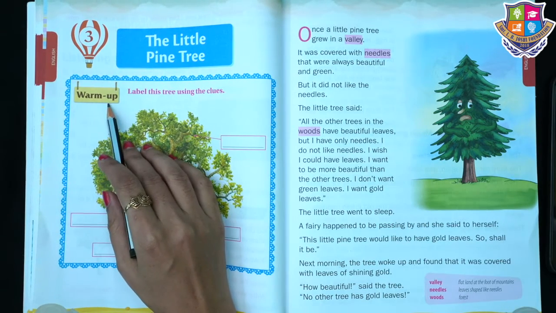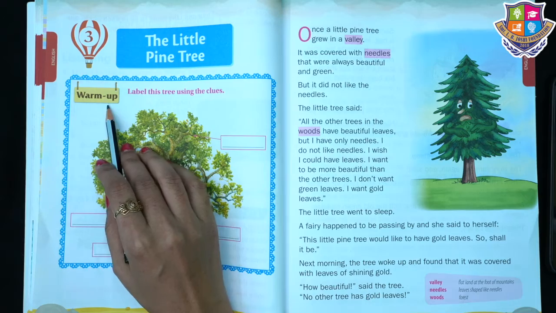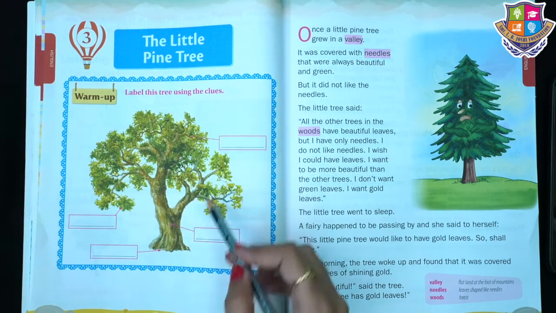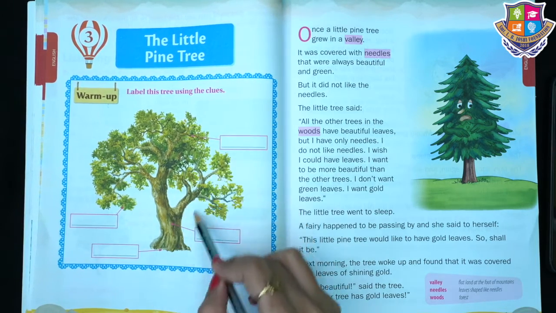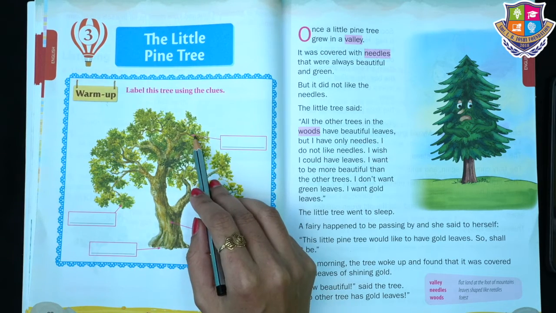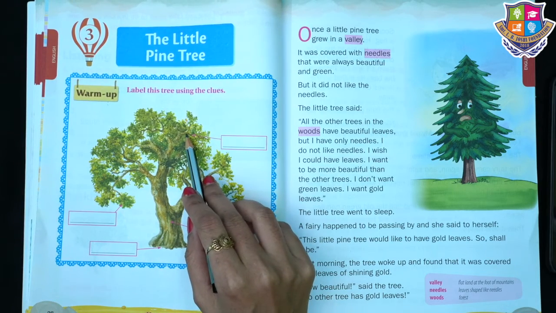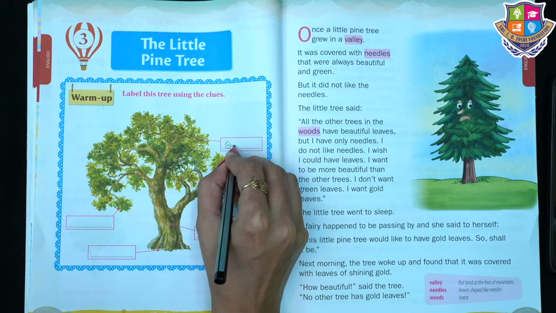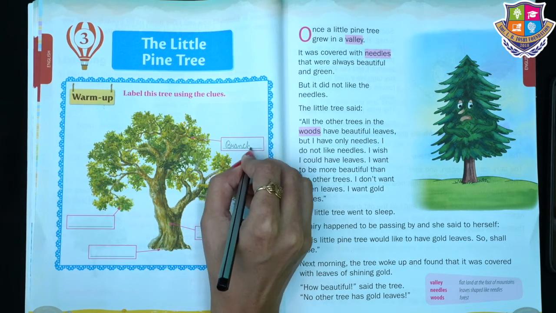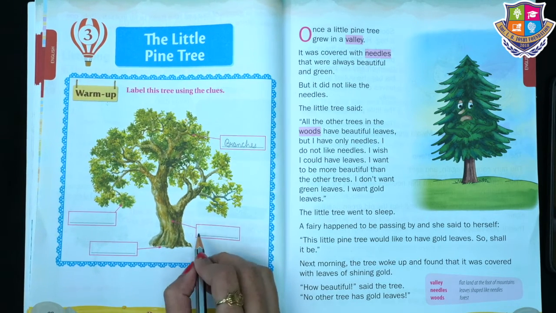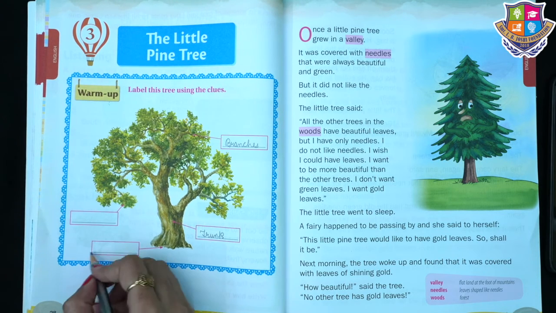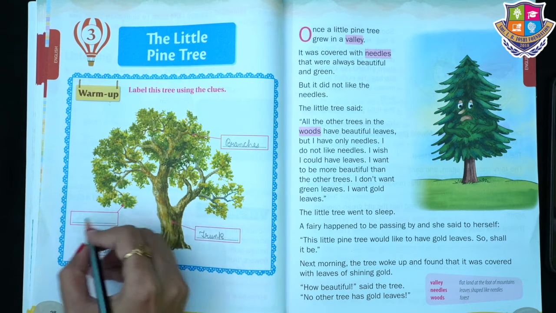Now see, before starting our lesson, they have given us a little warm up. Label this tree using the clues. See, this is one tree, right? Now see, this arrow indicates branches, right? So we are going to write here branches, spelling of branches. This is trunk, okay? These are roots and these are leaves.